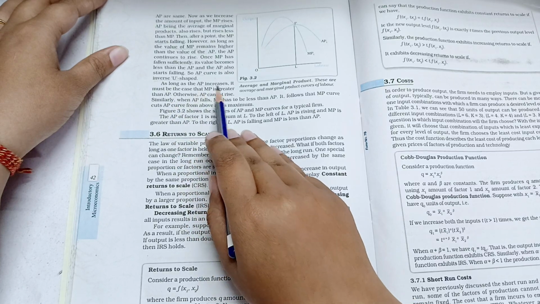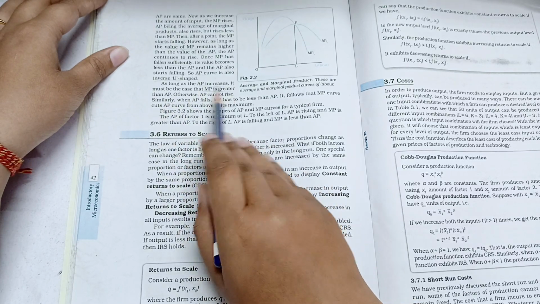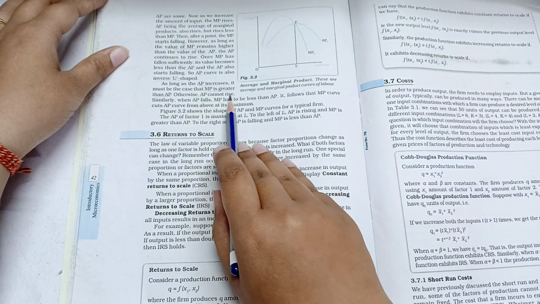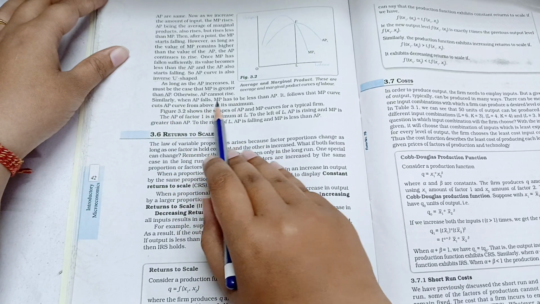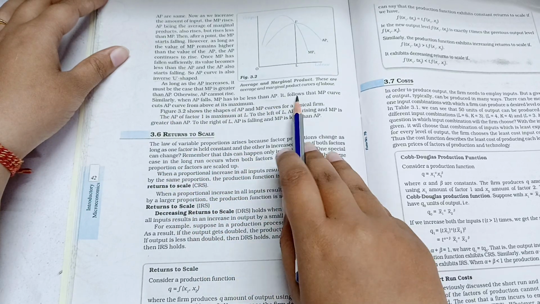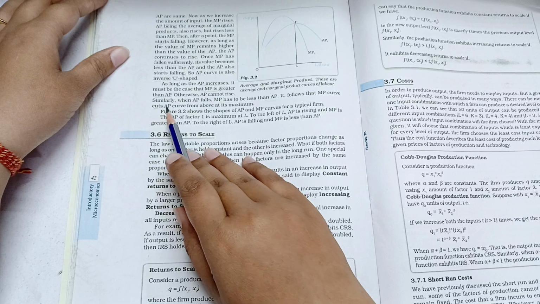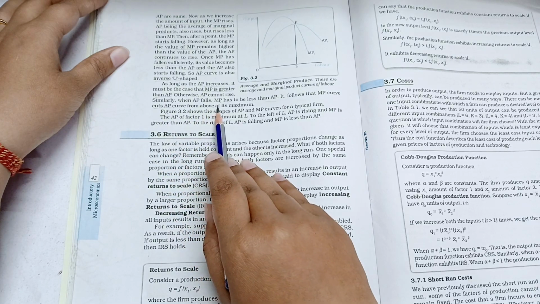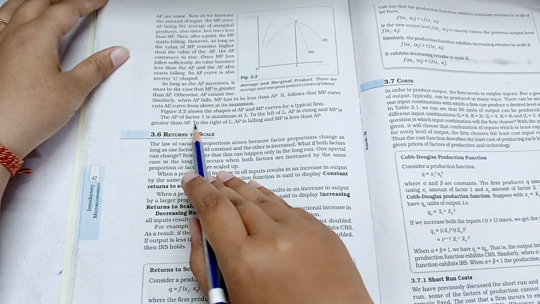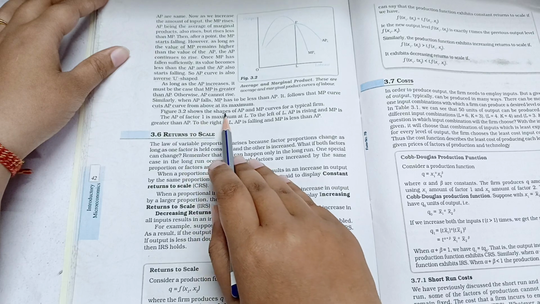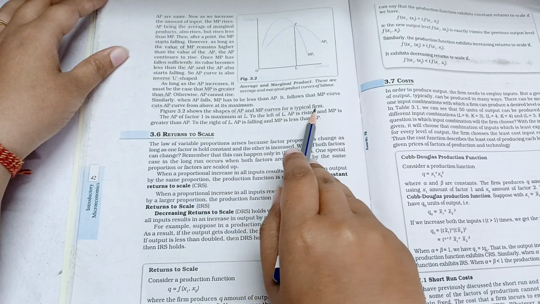As long as the AP increases, it must be the case that MP is greater than AP. Otherwise, AP cannot rise. Similarly, when AP falls, MP has to be less than AP. It follows that the MP curve cuts the AP curve from above at its maximum. Figure 3.2 shows the shape of AP and MP curves for a typical farm.